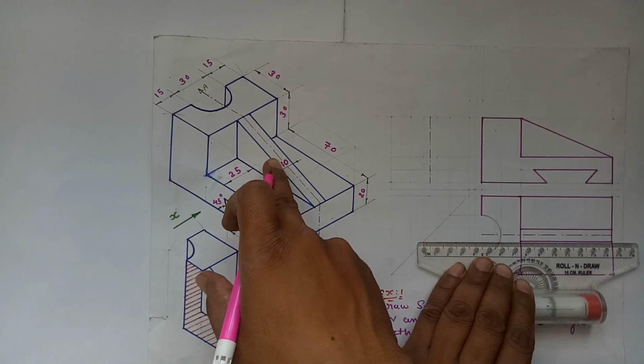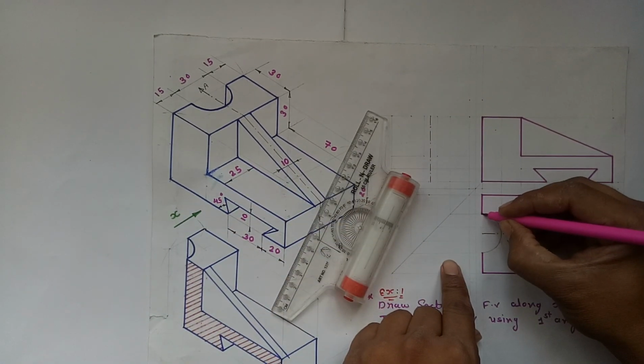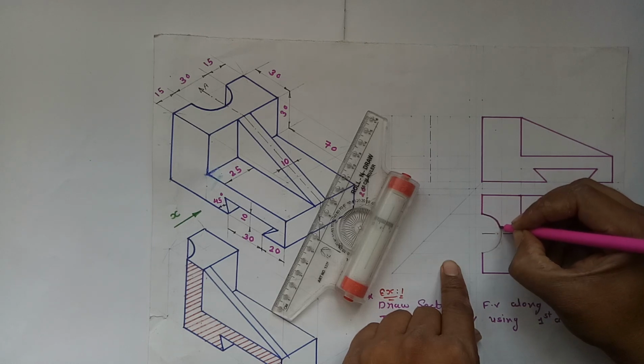The measurements are given in the object, so we will draw the top view by using those particular measurements.